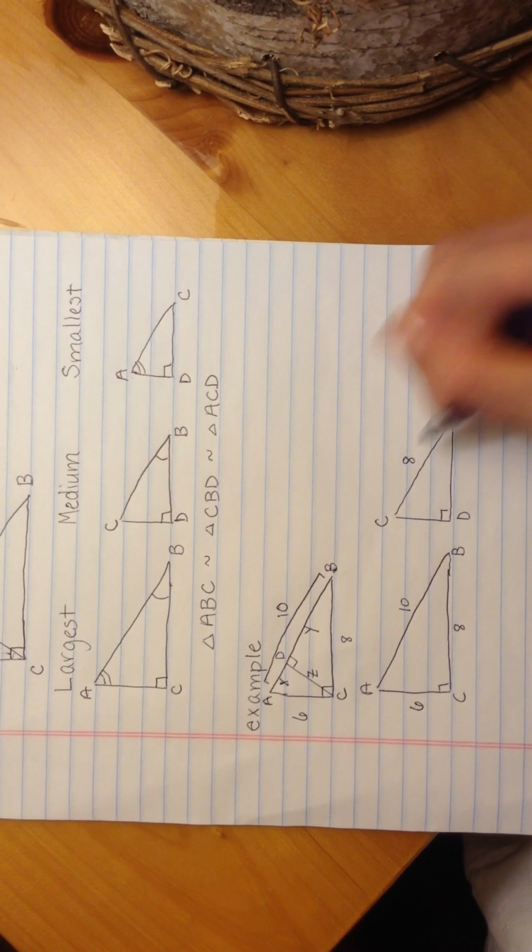C to D, we don't know, we're going to call it Z. And B to D, we have labeled as Y. Then our smallest triangle, or triangle ADC, we have from A to C, or the hypotenuse, labeled as 6. From A to D, we don't know. It's labeled X though. And then from C to D, that's labeled Z.